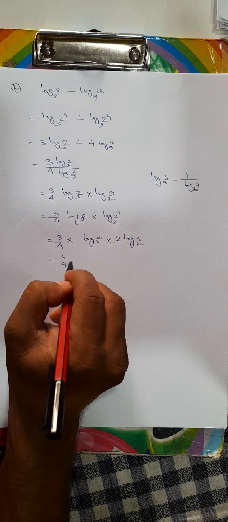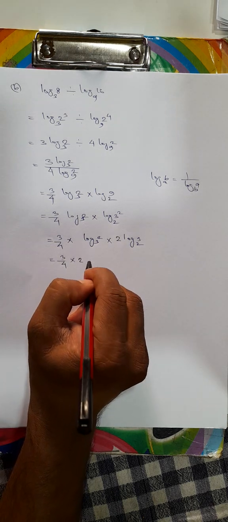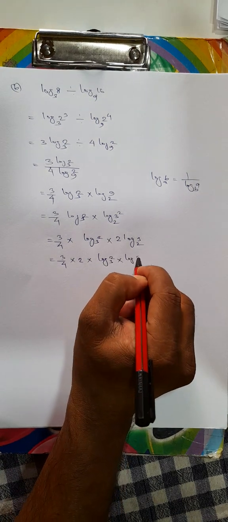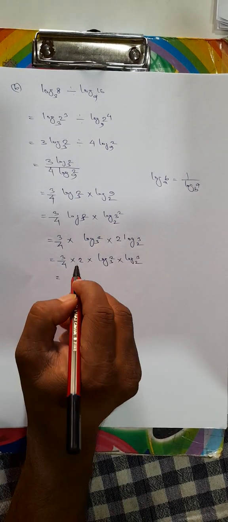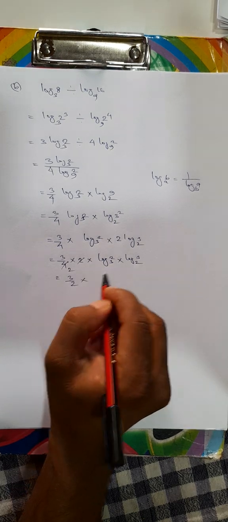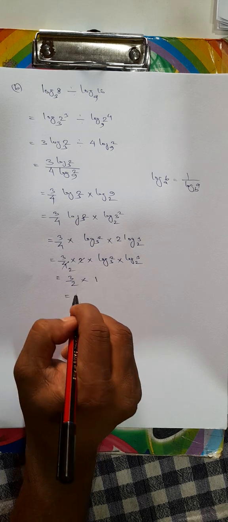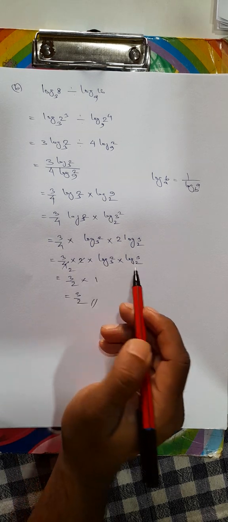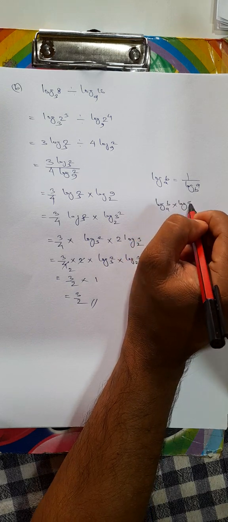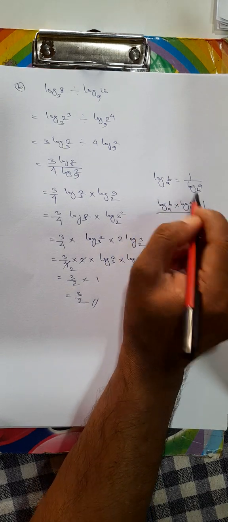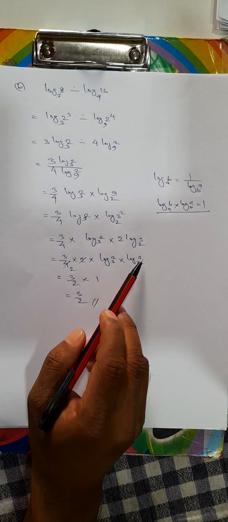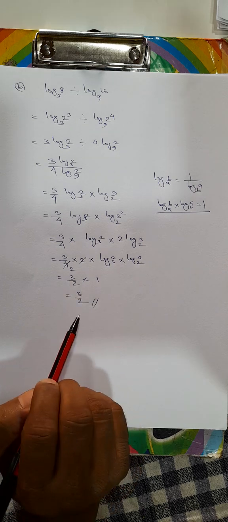So this becomes 3 by 2, and the product of this is 1. So the answer is 3 by 2. This is from the property log b to the base a multiplied by log a to the base b equals 1. So the answer is 3 by 2.